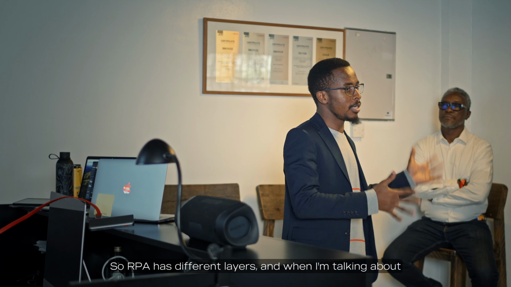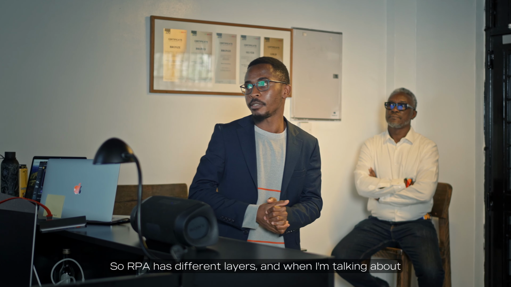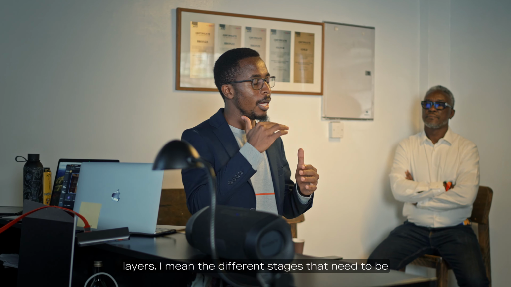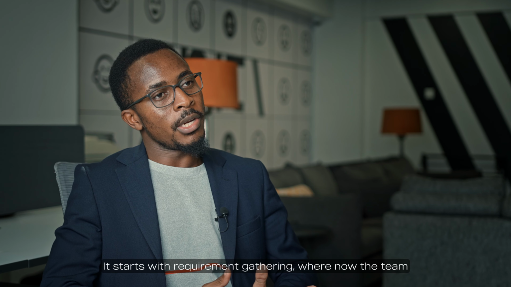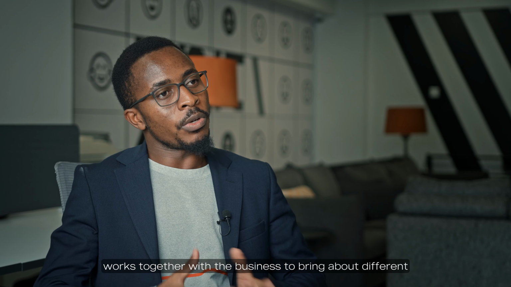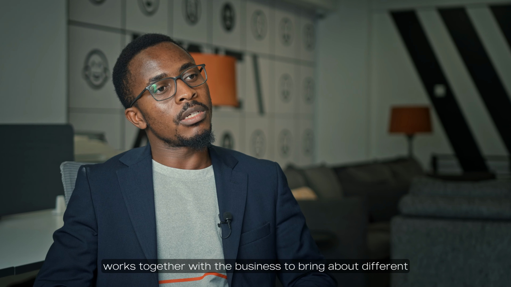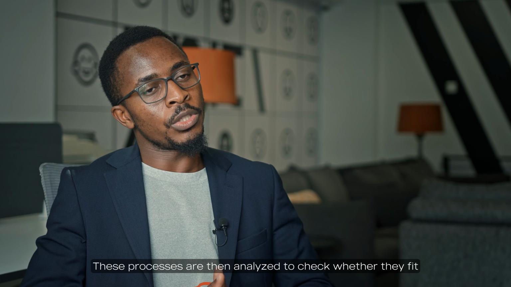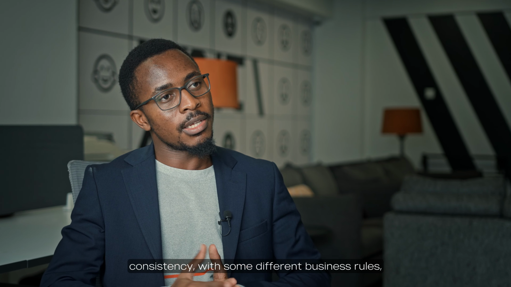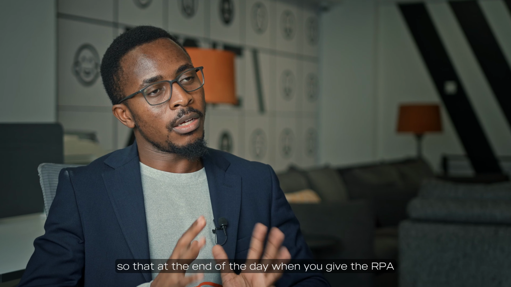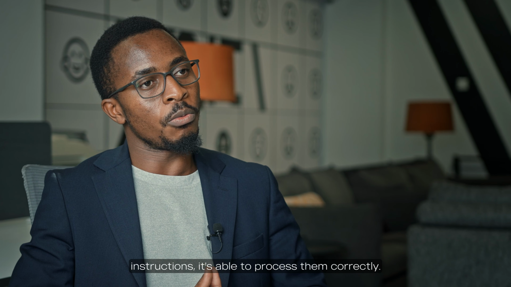So RPA has different layers, and when I'm talking about layers, I mean the different stages that need to be executed in order to achieve the desired output. It starts with requirement gathering, where the team works together with the business to bring about different processes that can be automated. These processes are then analyzed to check whether they fit the RPA criteria for automation. They need to be repetitive, they need to be dealing with consistency, with some defined business rules, so that at the end of the day, when you give the RPA instruction, it's able to process them correctly.